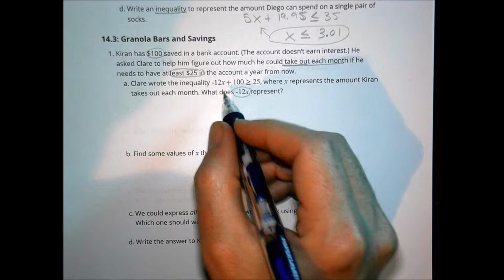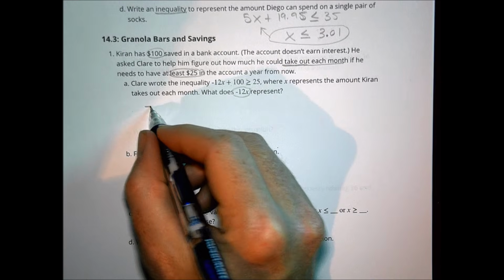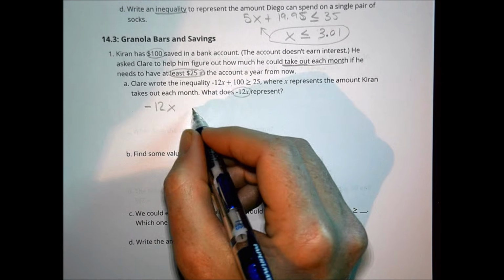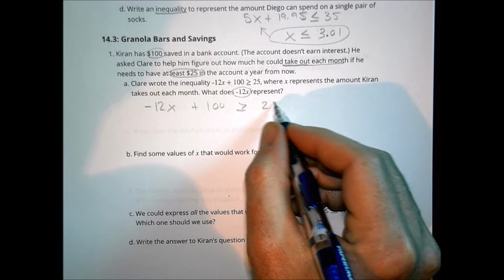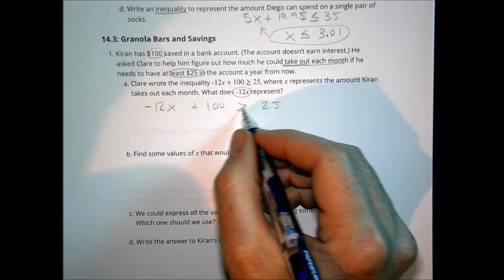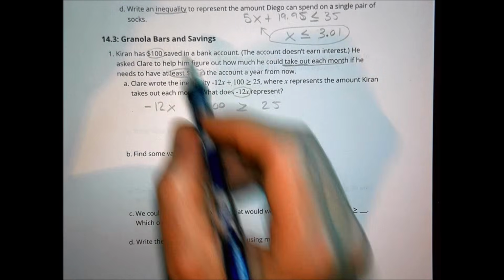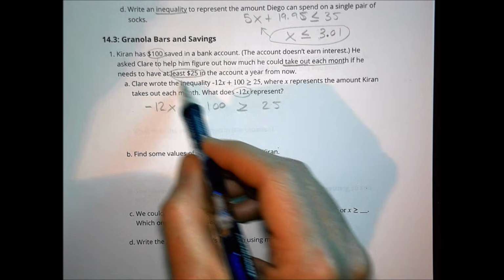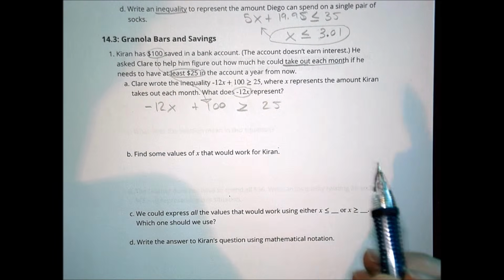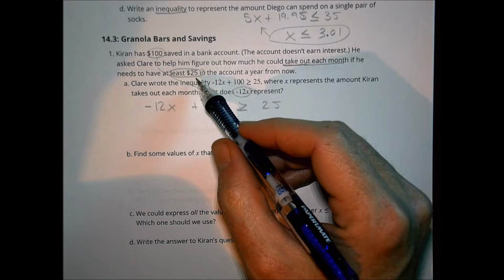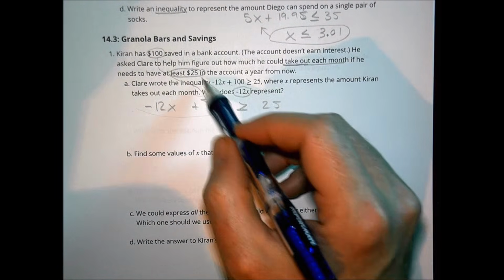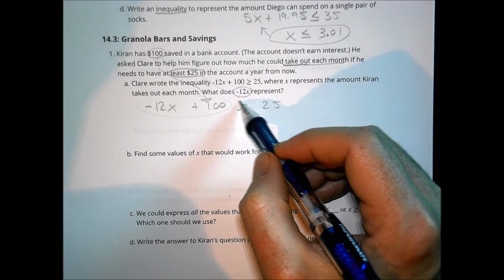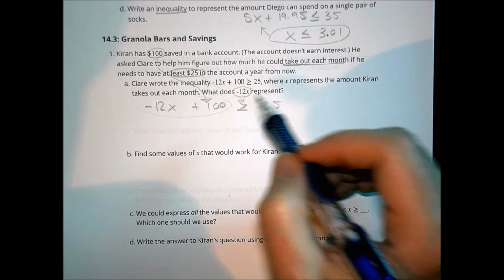So in our situation here, you have a couple things. You have the negative 12x, you have the plus 100, and you have the greater than or equal to 25. And we can find all these pieces in our story up here. The $100 represents what he's already saved. Because he needs to have at least $25, it can be more, but it needs to be at least $25.